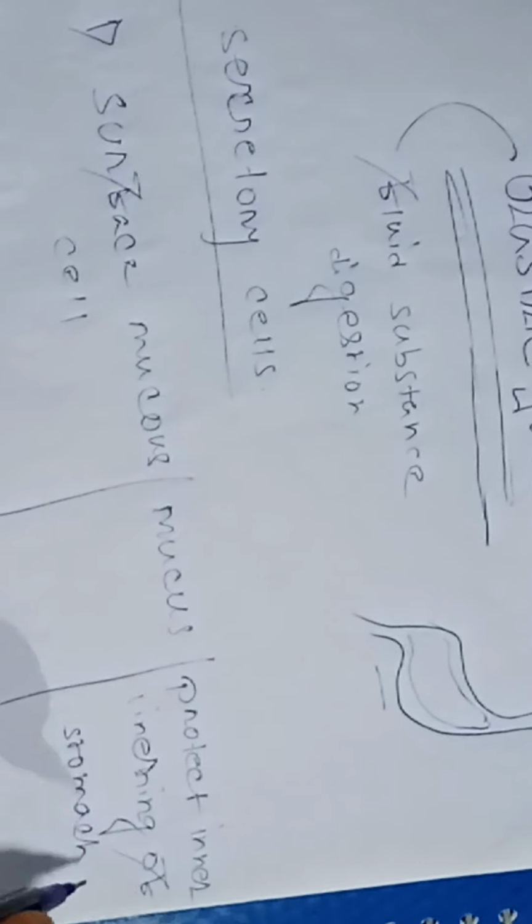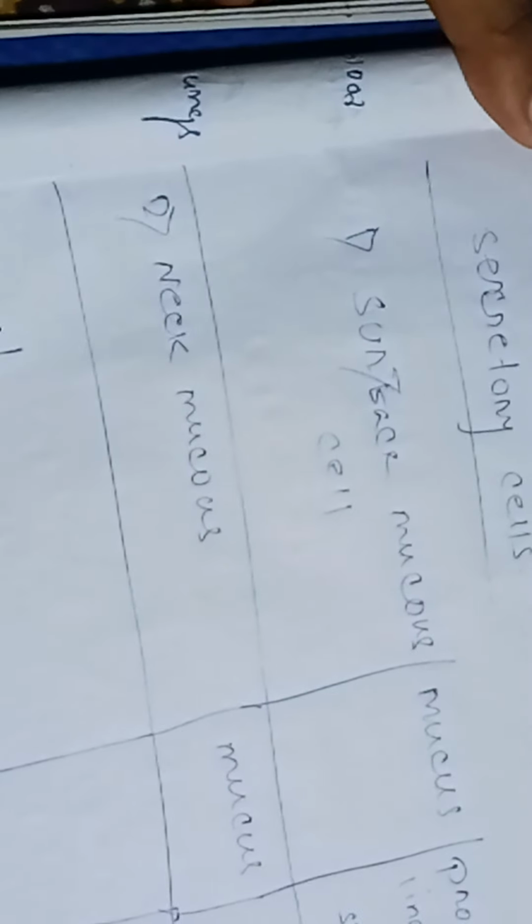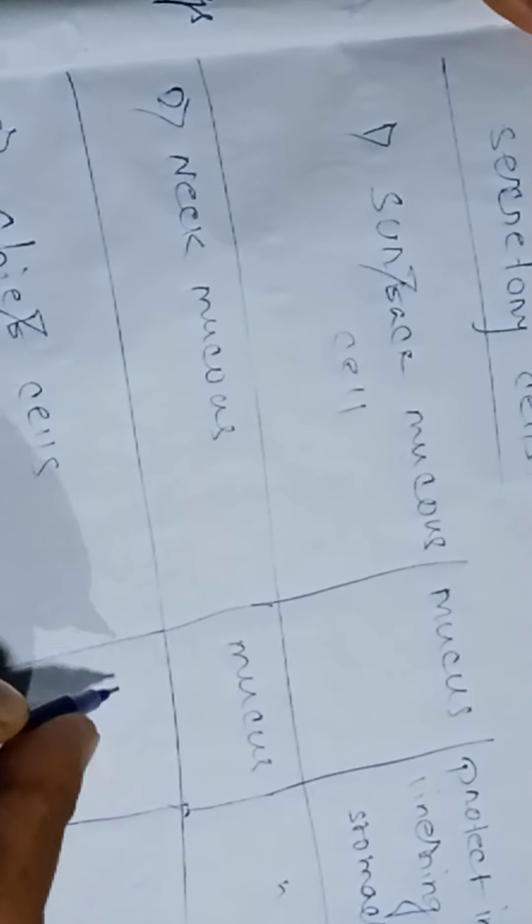And the second cell in the stomach is the neck mucus cell. The name itself indicates that this is also producing mucus, which helps in protecting the inner lining of the stomach. This is the same. Then different cells are coming. This is a very important cell named the chief cell. What is the chief cell and what type of gastric juice or elements do they produce? We'll see.